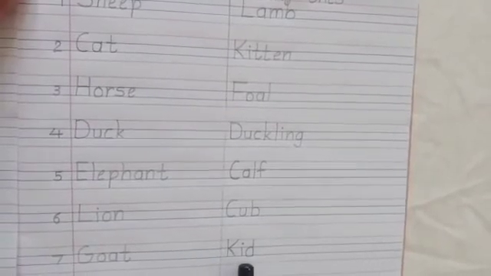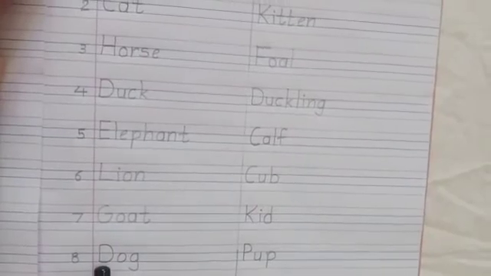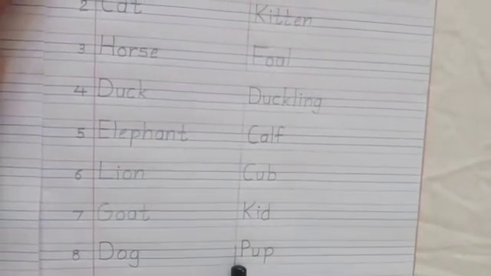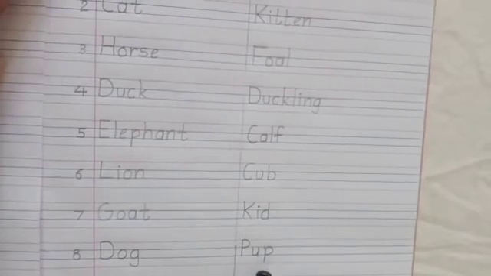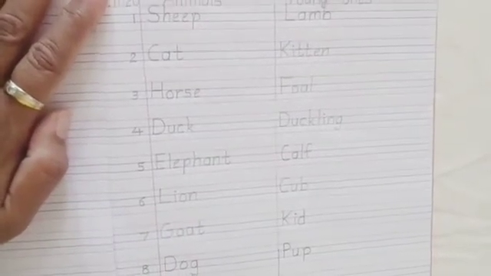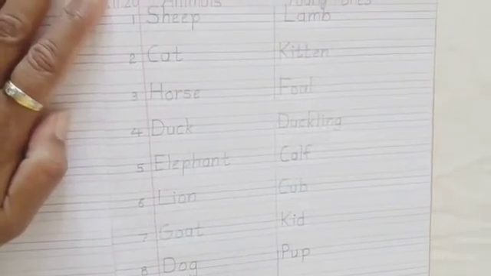K, I, D, kid. And the last one is D, O, G, dog. Young one of dog, pup. P, U, P, pup. Do revise all these 8 animals' names with their young ones and also learn the spellings by heart. Now, solution for the worksheet that was given in the previous session.